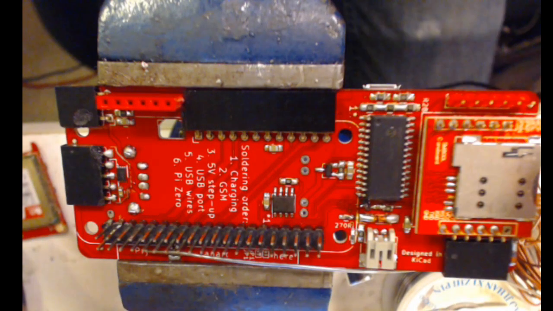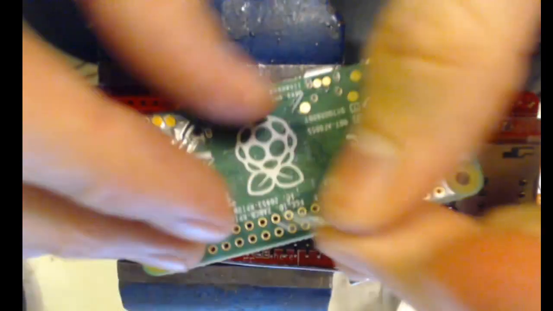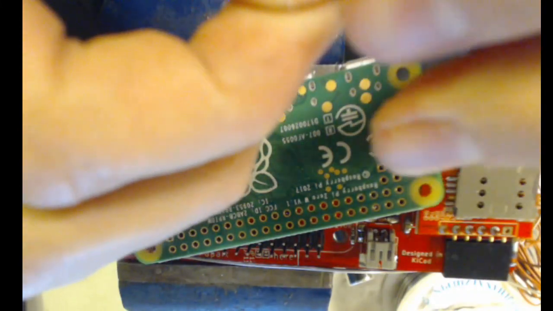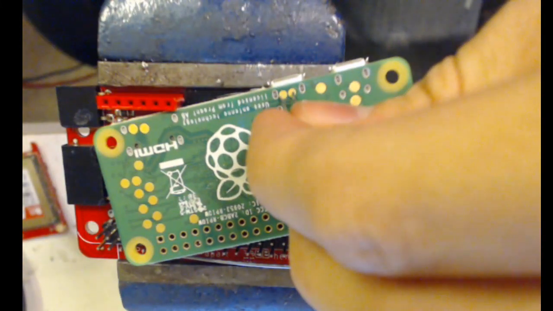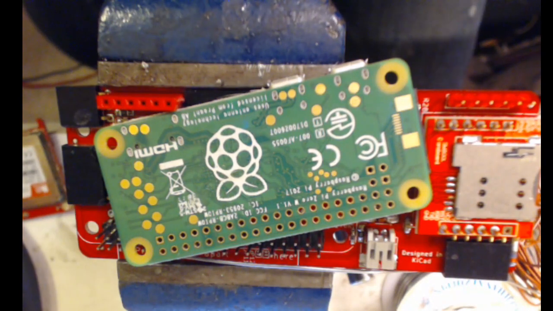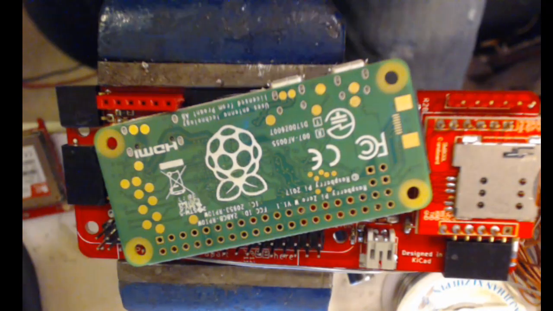Then we take the Pi Zero. Well, let me see.